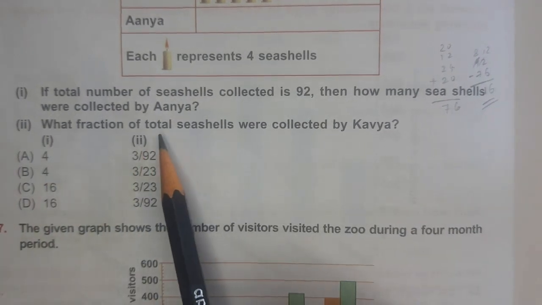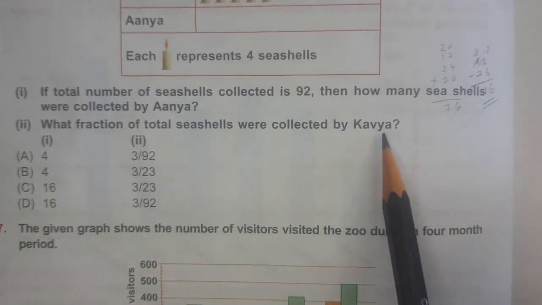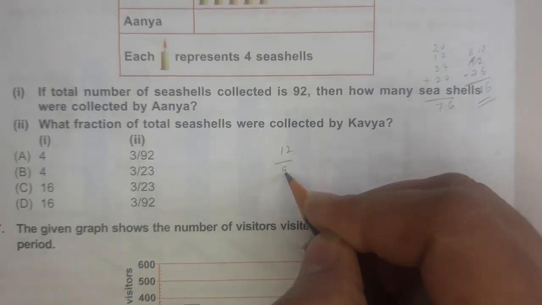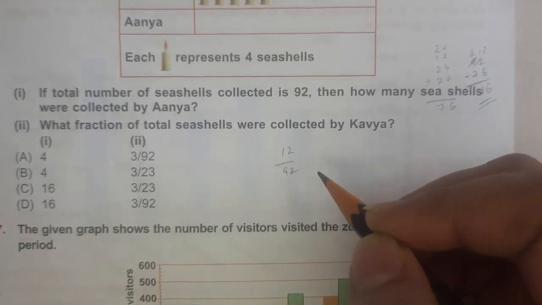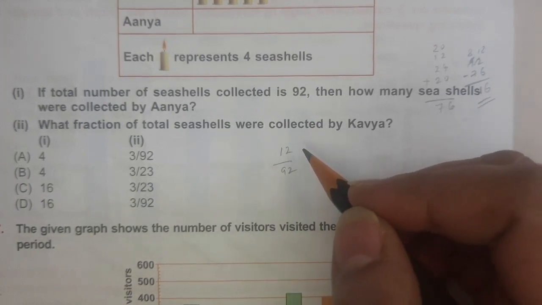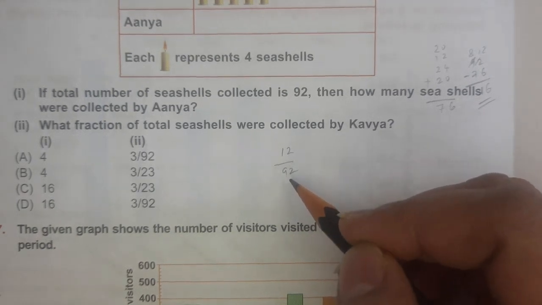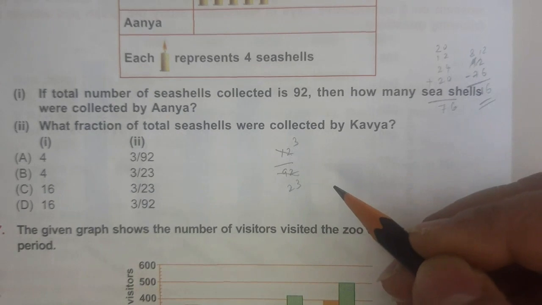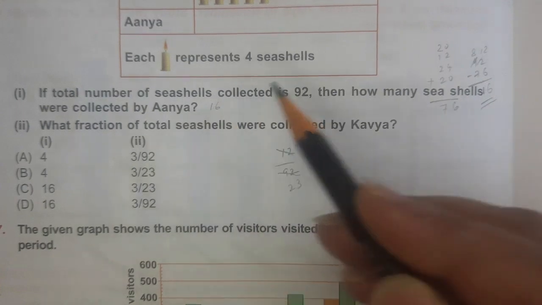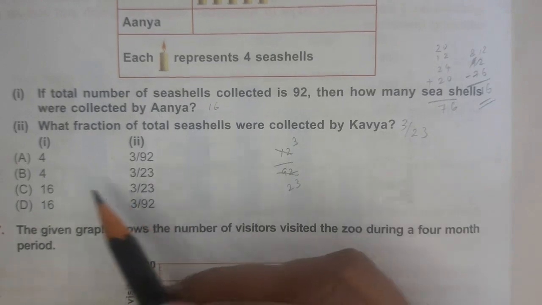What fraction of total seashells were collected by Kavya? So Kavya collected 12, right? So 12 upon 92, because total number of seashells is 92. So 12 upon 92 is what we need to find out, right? So let me check how I can reduce this further. Okay, just 3 upon 23, which is option C. 16 is the answer for first one, and for this one it is 3 upon 23. Okay, so which is option C.